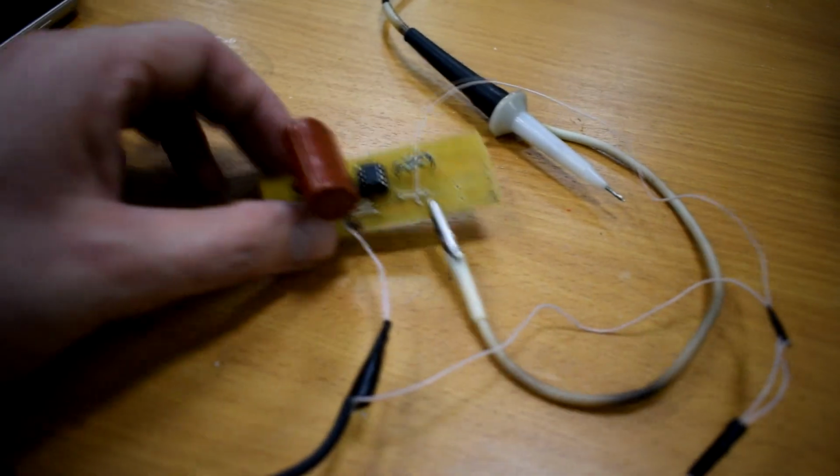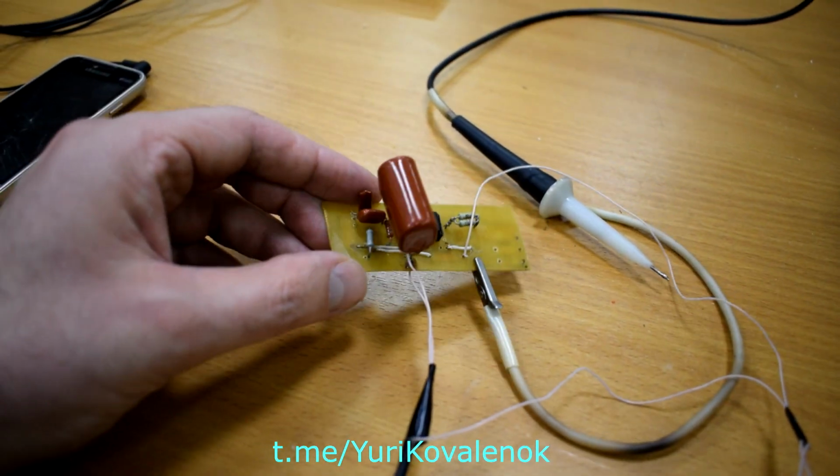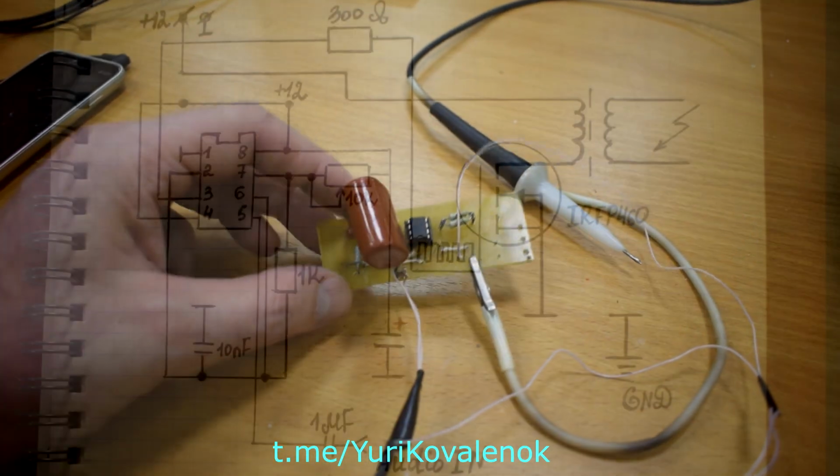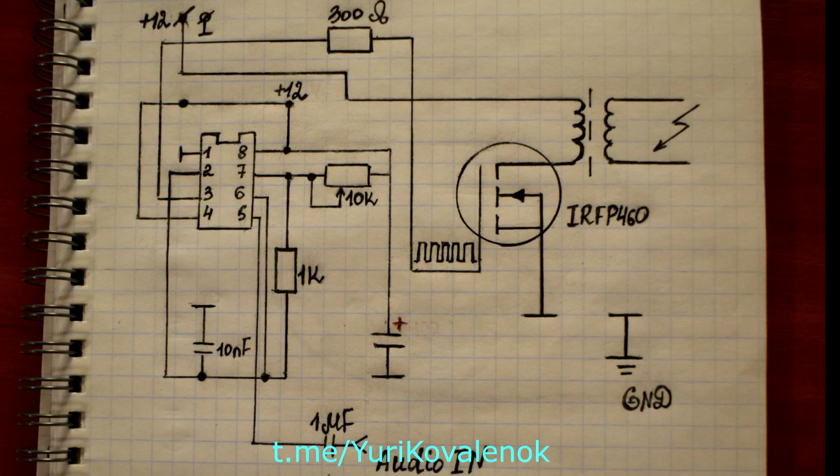Hello friends, as I promised you earlier, I have prepared for you a more detailed video about the sound of plasma in a magnetic field. It's time to talk about this device in more detail. I'll start with the diagram that you see on the screen right now.